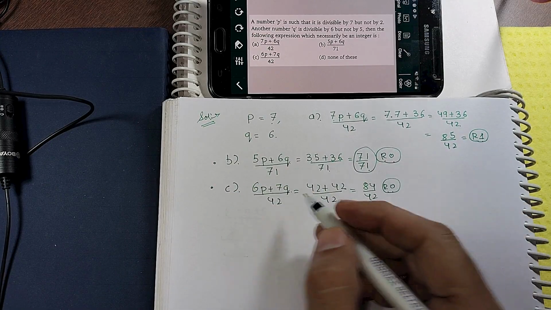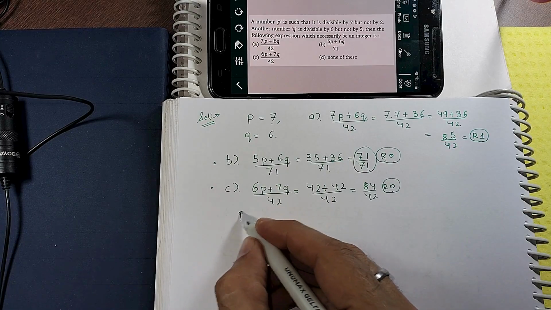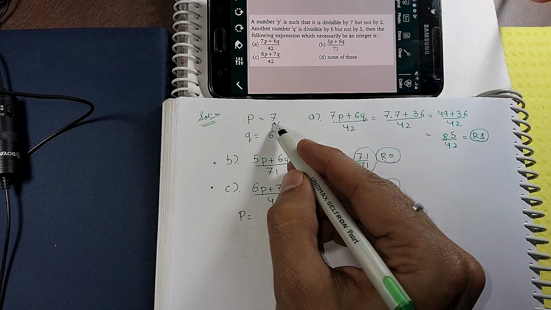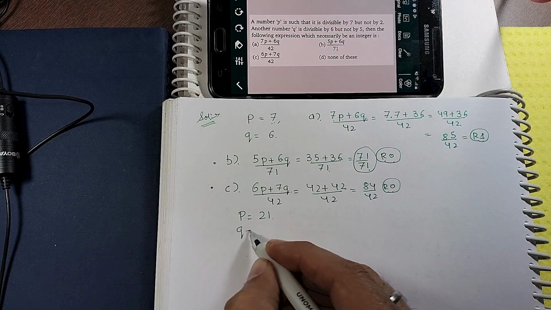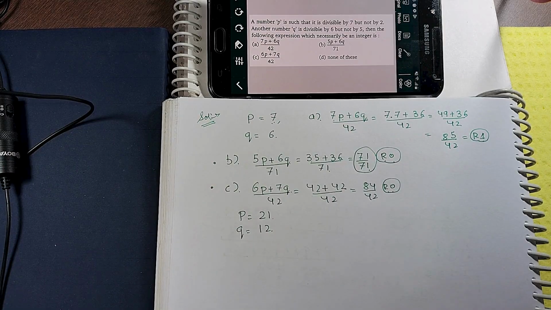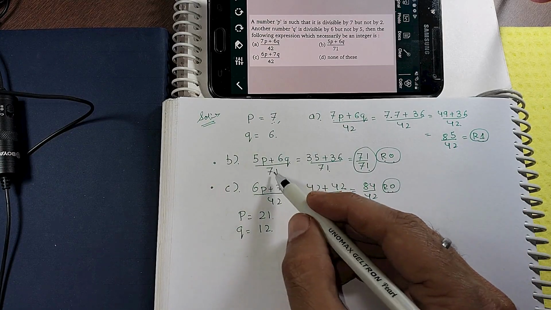Now if I take p equal to 14, then it is divisible by 2 also. So I will take the next value, 21. Now for q I can take the value 12. Now I'll check for these two options.